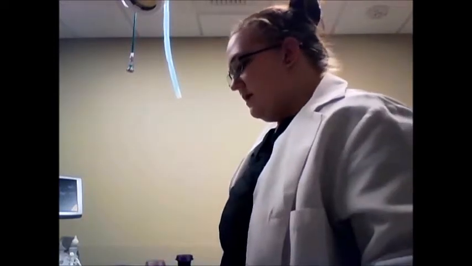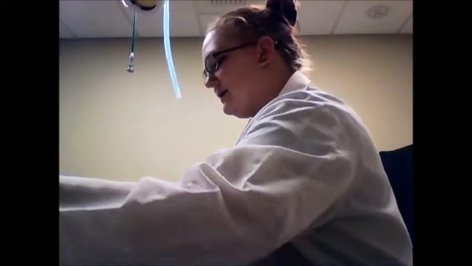Okay, and now we can look at our vaginal cytology just as soon as it finishes drying.